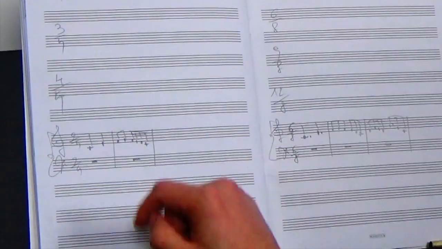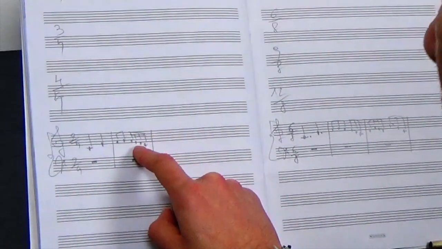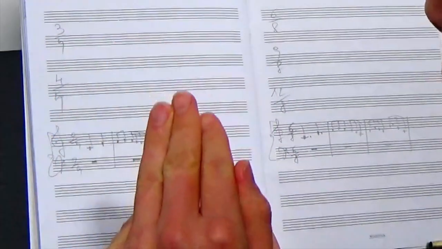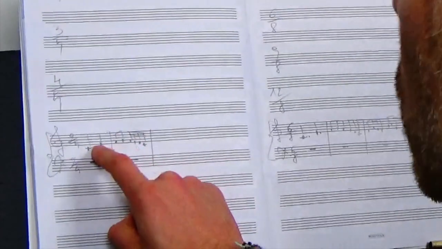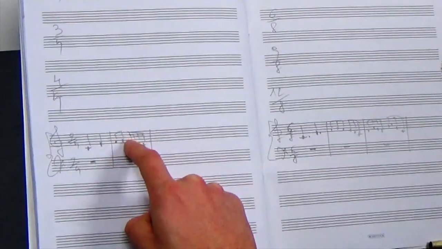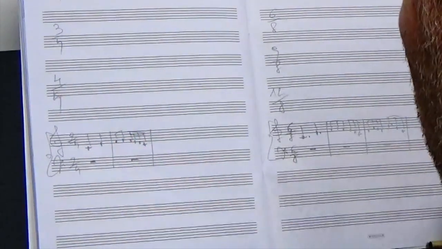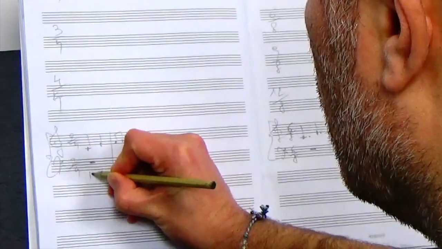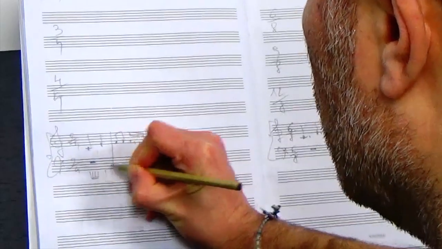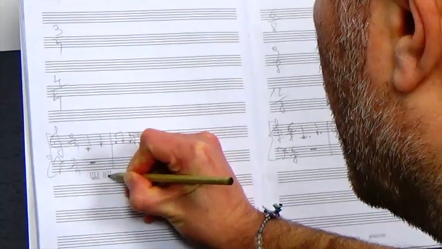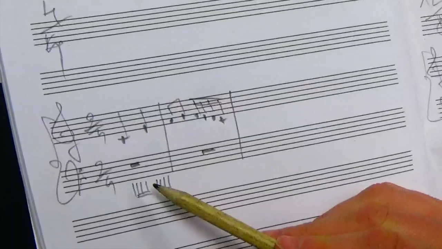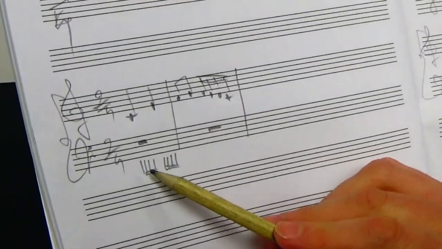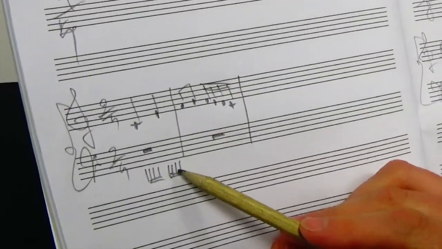How should you count? Because of the semiquavers, as I have always explained, you should split the beat in 4 equal parts, doing 1 a and a, 2 a and a, 1 a and a, 2 a and a. So the counting has to always refer to the potential subdivision of the beat in 4 equal parts. You see, I am drawing the semiquavers. 4 semiquavers for the counting 1 a and a, 2 a and a.